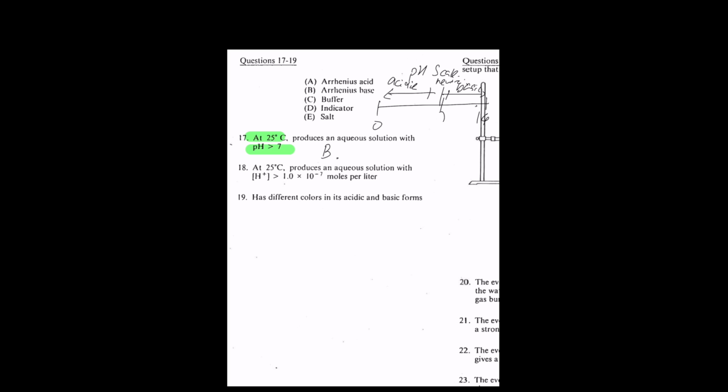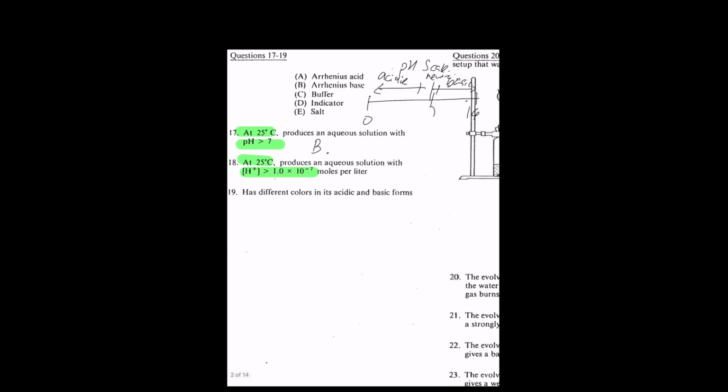And 18, at 25 degrees, it produces an aqueous solution with an H plus concentration that is greater than 1.0 times 10 to the power of negative 7. So 1.0 times 10 to the power of negative 7 H plus concentration basically means that it's neutral.